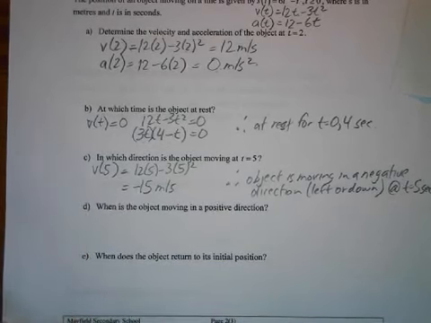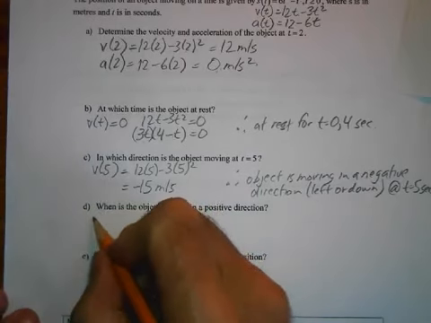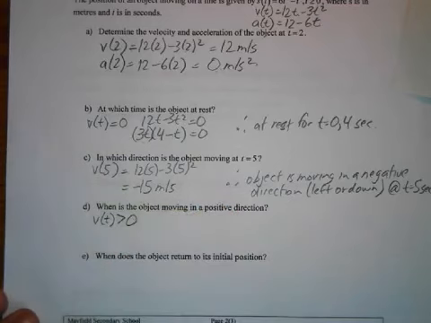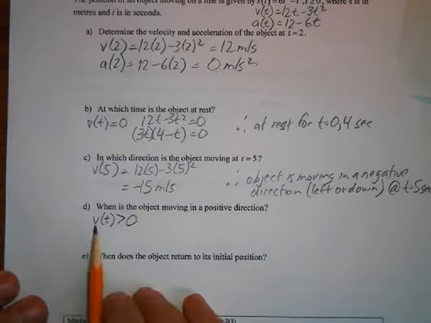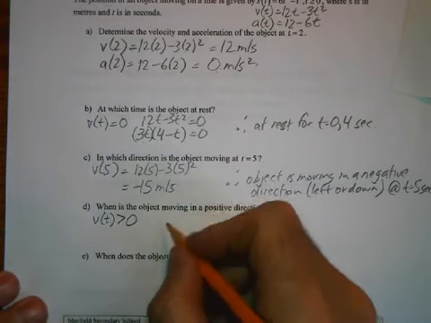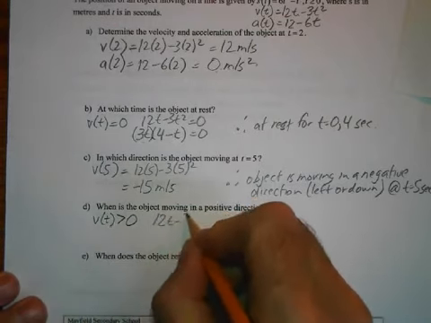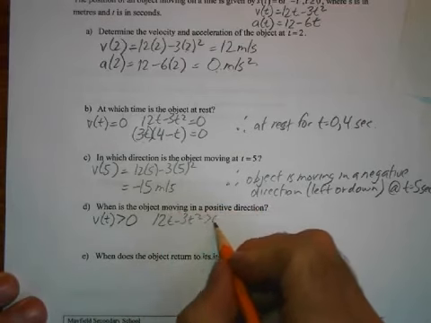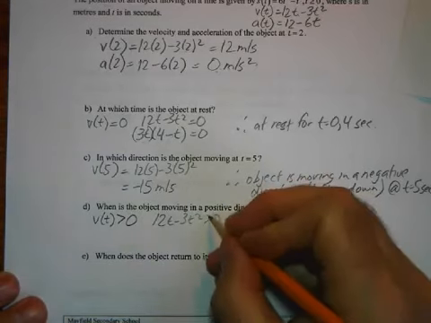Part D, when is the object moving in a positive direction? Well, basically what we want to solve is when is v of t greater than 0? Because that is the velocity equation, so we've already got that above. So that's 12t minus 3t squared greater than 0. Now this is an inequality.